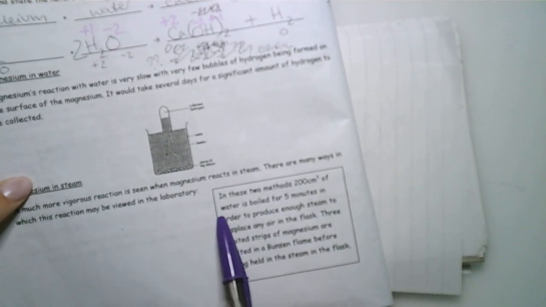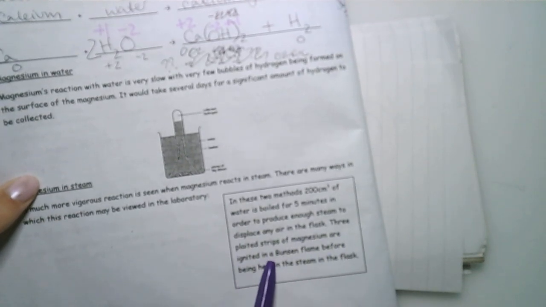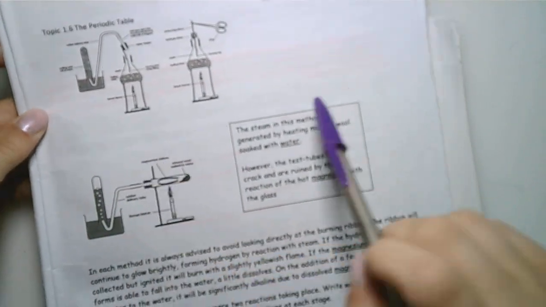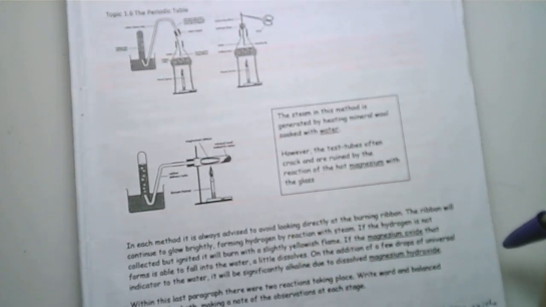There are many ways in which this reaction may be viewed in the laboratory. So you can have 200 centimeters cubed of water being boiled for 5 minutes in order to produce enough steam to displace any air in the flask. And 3 plated strips of magnesium are ignited in a Bunsen flame before being held in the steam in the flask. In another method, the steam is generated by heating mineral wool soaked in water. However, the test tubes often crack and are ruined by the reaction of hot magnesium with glass.